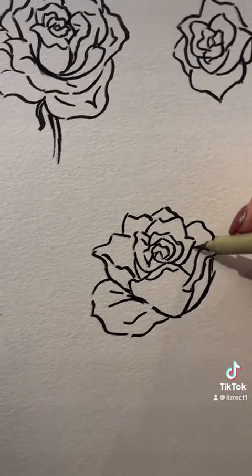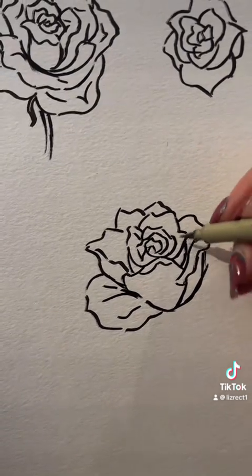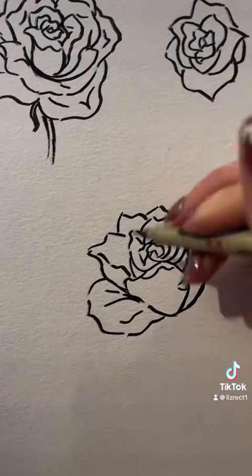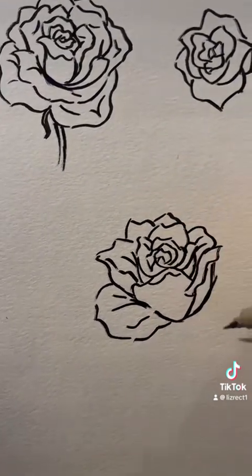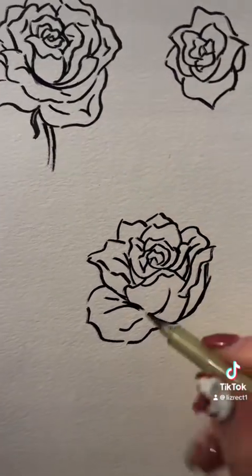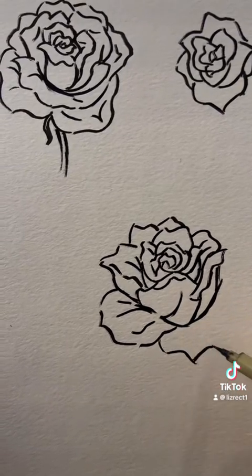So you have to also think about the exterior and the interior of a petal. So it's not just about what you can see as a flat two-dimensional thing. It's about the areas that you also can't see that are maybe hidden.